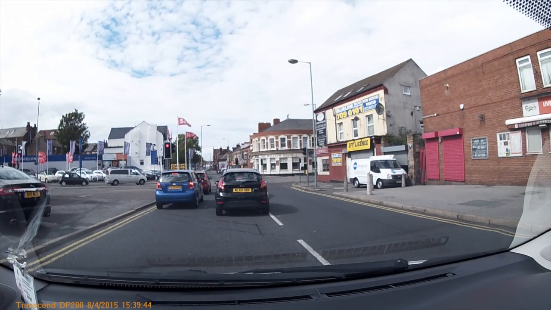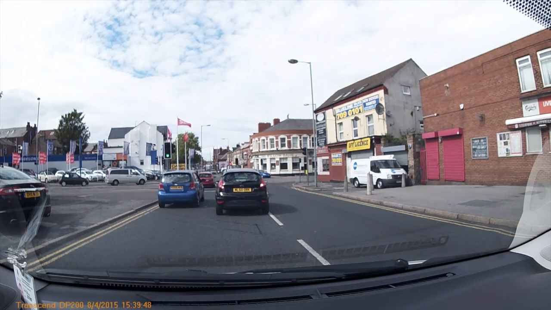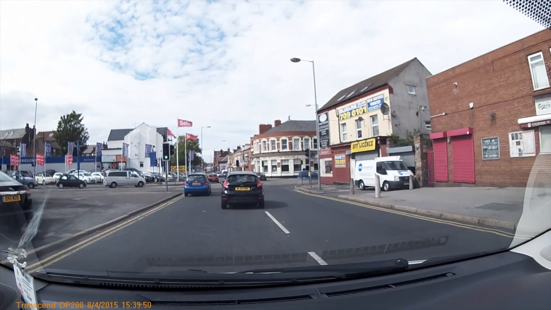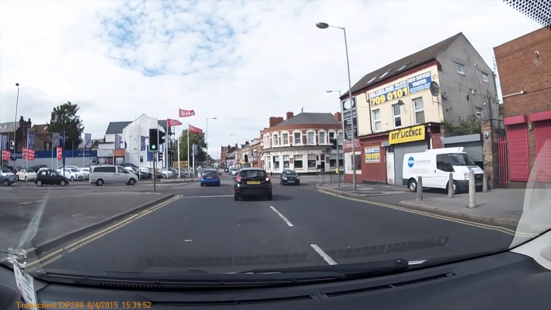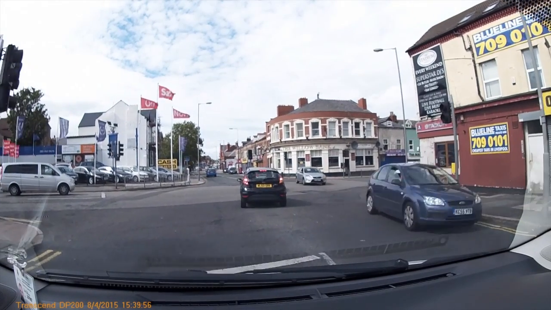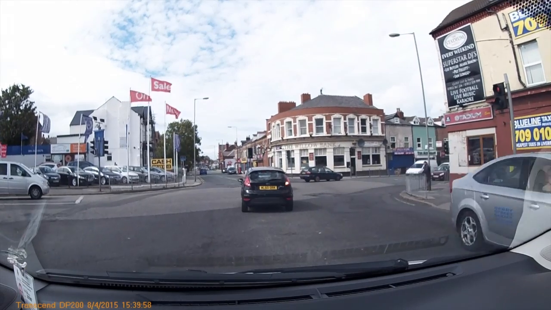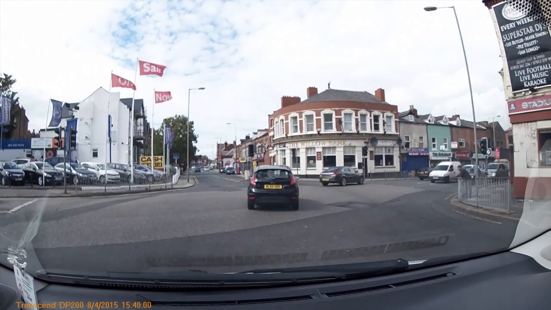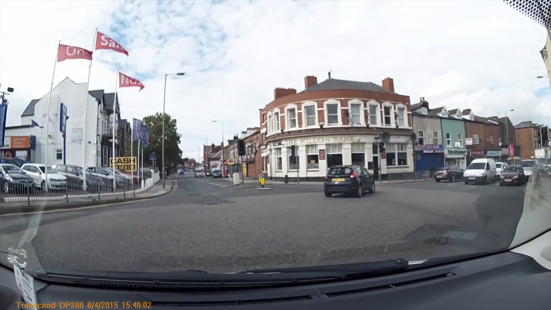Again, a similar situation, but this time with a much better view of the oncoming traffic, we are able to plan when the cars in the middle of the junction in front of us are going to be able to clear, and we can follow them nicely into the middle of the junction. Remember, always give way to oncoming traffic.